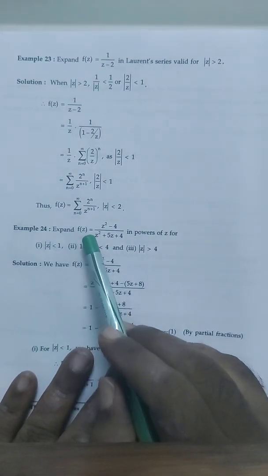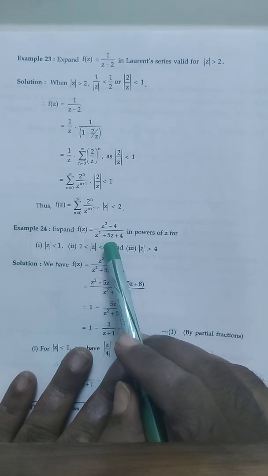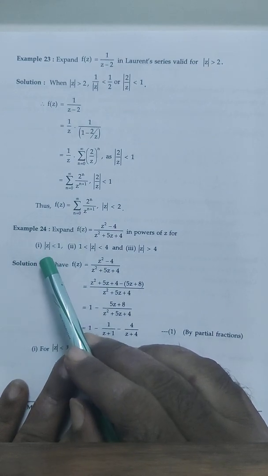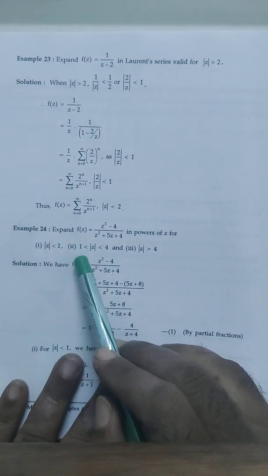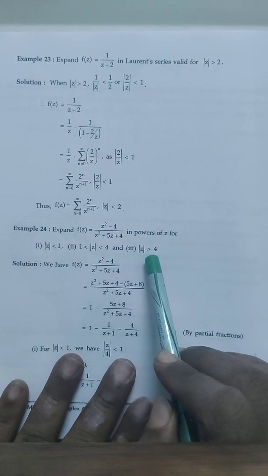Next example: expand f(z) = (z² - 4)/(z² + 5z + 4) in powers of z for first, |z| < 1; second, 1 < |z| < 4; and third, |z| > 4.